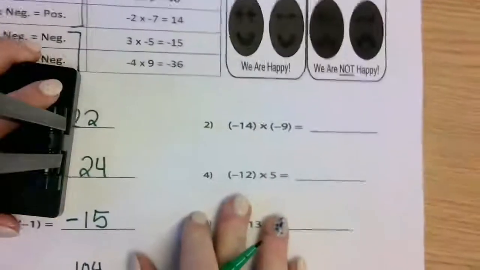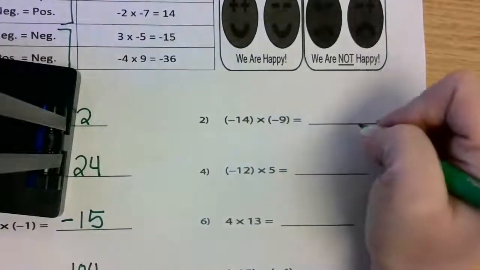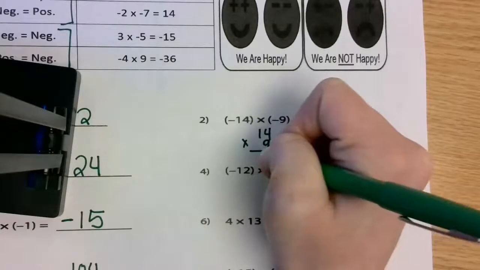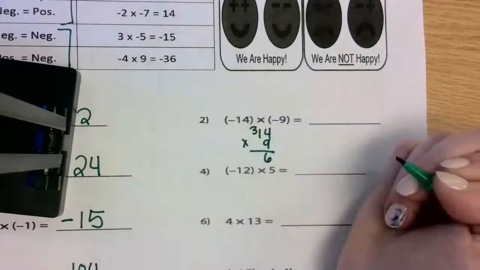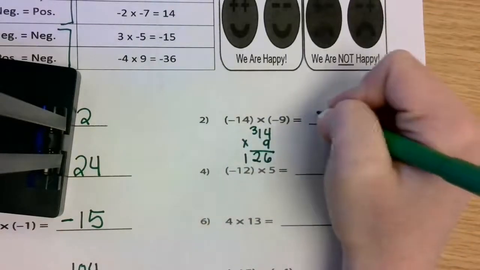Alright, moving over to my other side, I have a negative and a negative. When we have the same sign, we are happy. It's positive. Again, I'm going to set this up, 14 times 9. 9 times 4 is 36. Carry that 3. 9 times 1 is 9, plus that 3 is going to give you 12.